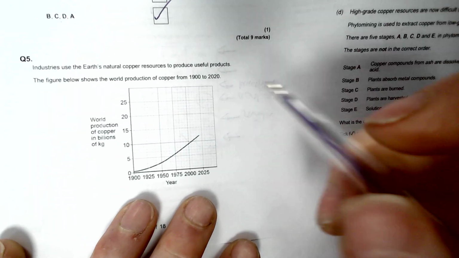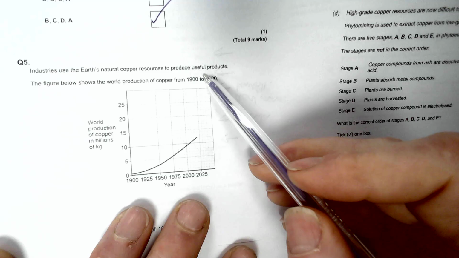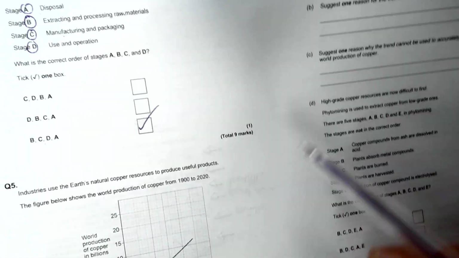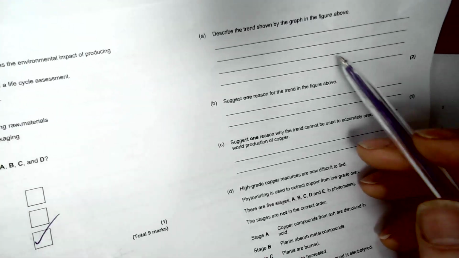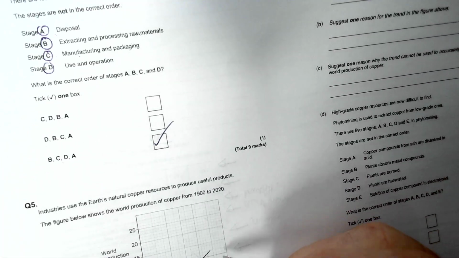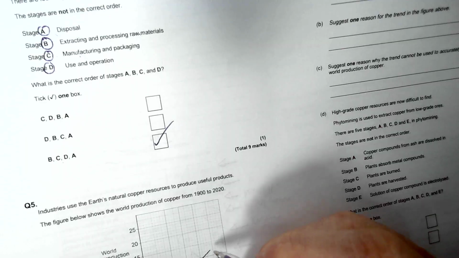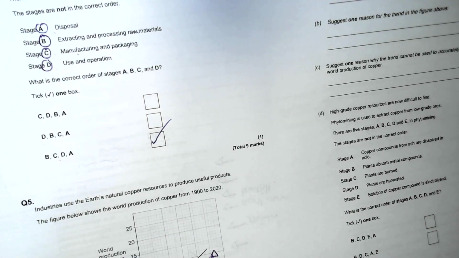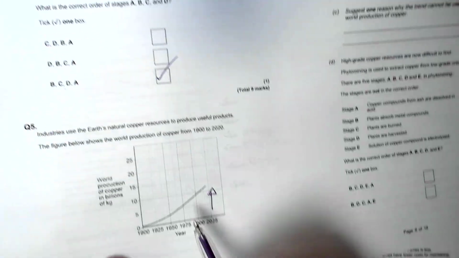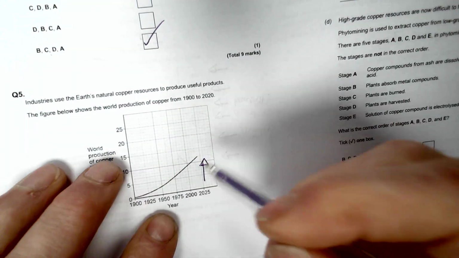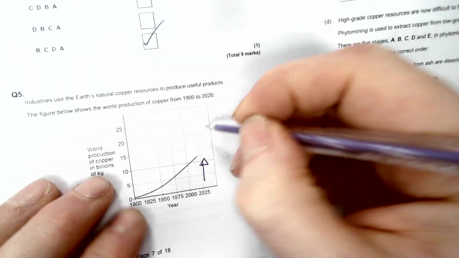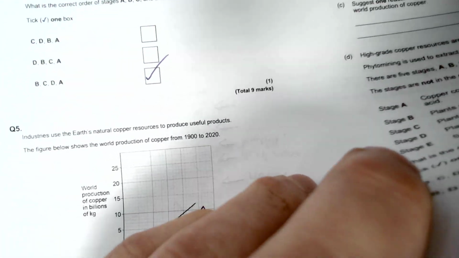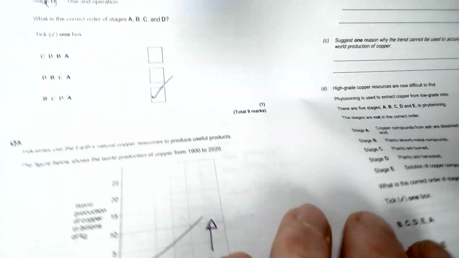You've got a graph. Industries use the Earth's natural copper resources to produce useful products. The figure below shows the world production of copper from 1900 to 2020. Describe the trend shown by the graph in the figure above. So, firstly, the world production of copper in billions of kilograms is increased from 1900 to 2020. So just an increase, but it's ramping up, isn't it? It's going up, so it's increasing by a bigger amount every year.